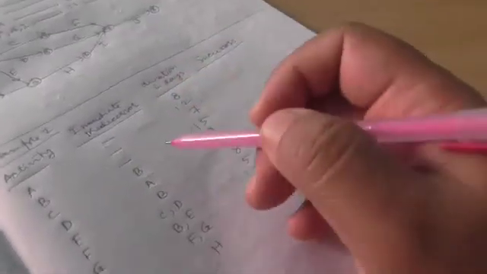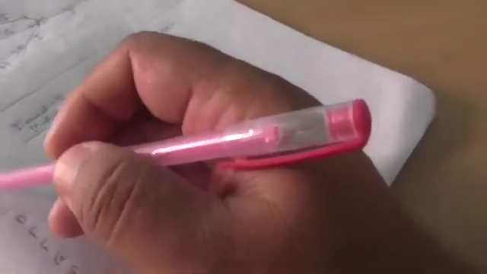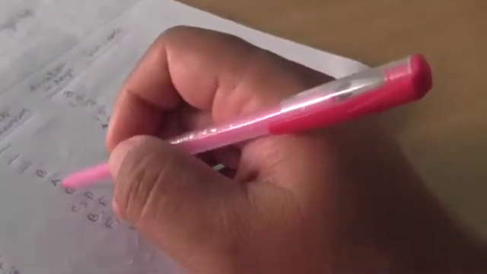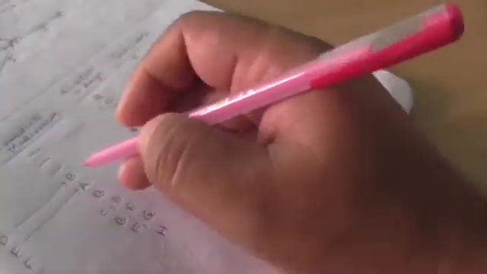So again, similarly, for A's successor, we'll check the immediate predecessor column where A appears. A appears for E, that means A's successor is E. Then for B, we see D and F and H also.